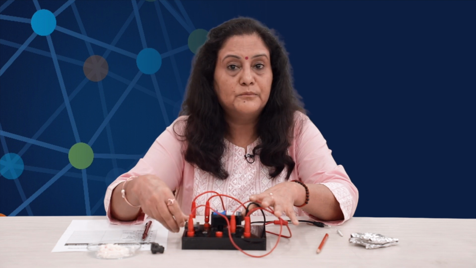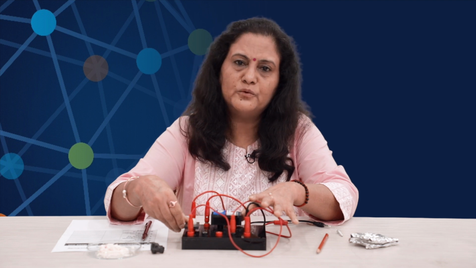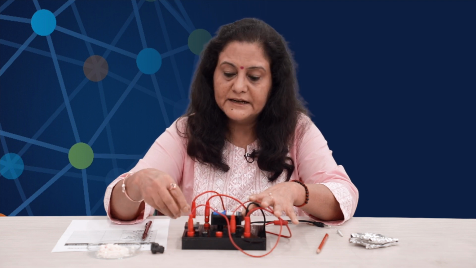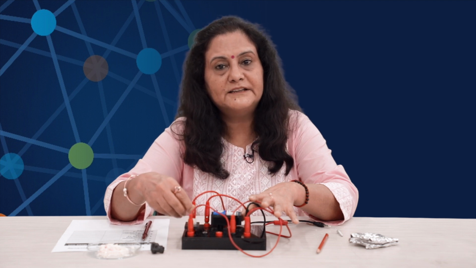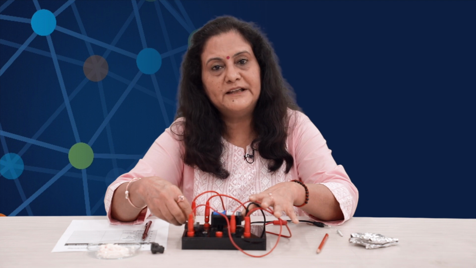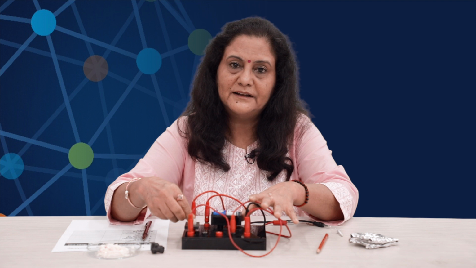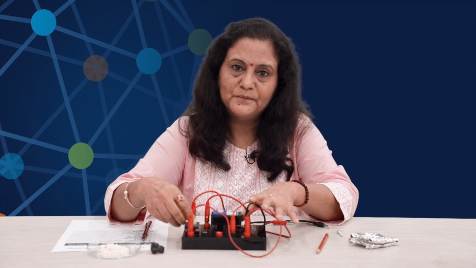Since our sighted children can see the bulb glowing, but these children cannot, what should we do? They can touch it with the hand, and they can feel that the bulb is a little warmer. If possible, you can place a buzzer instead of the bulb so that they can hear a sound.